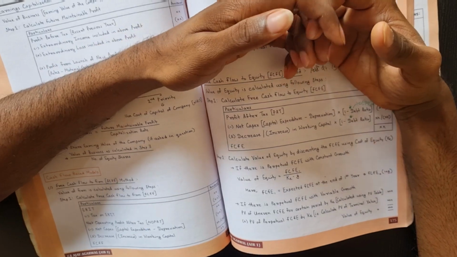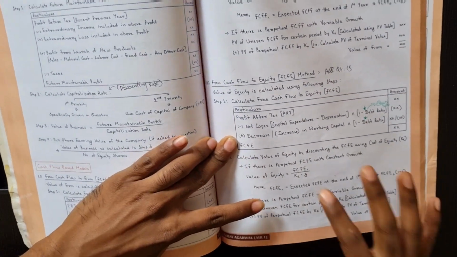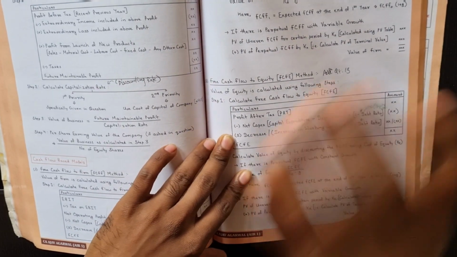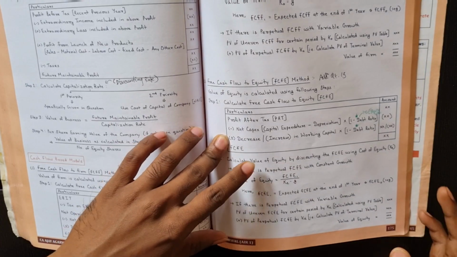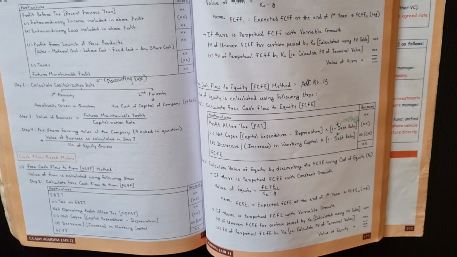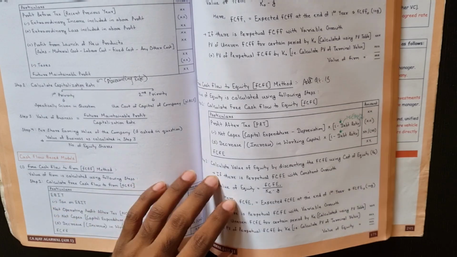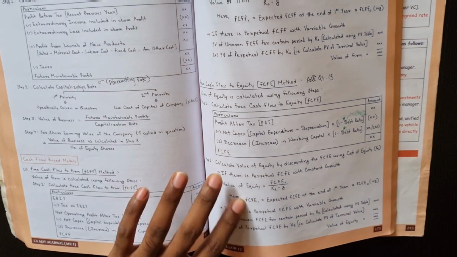It is your profit after tax, right? So you have to take PAT. If they have given EBIT in the question, minus interest, minus tax, then you will get profit after tax. Then, as normal, minus net capex plus or minus the decrease or increase in working capital. This is very much the same as before. Then you will get FCFE.